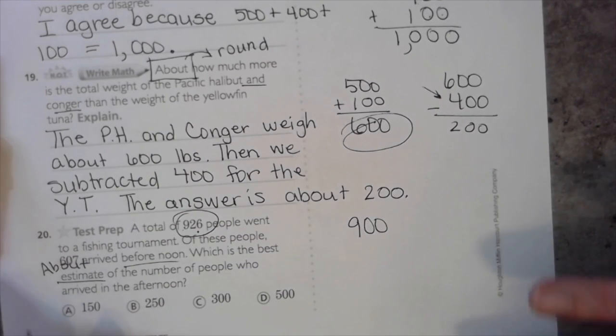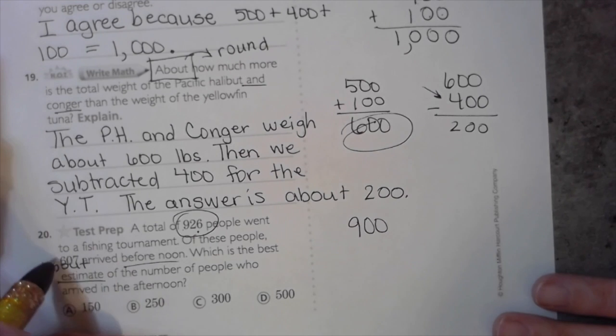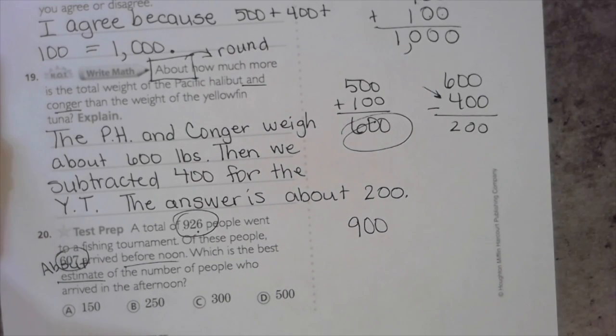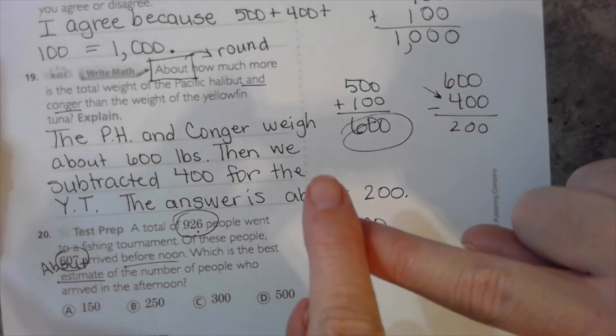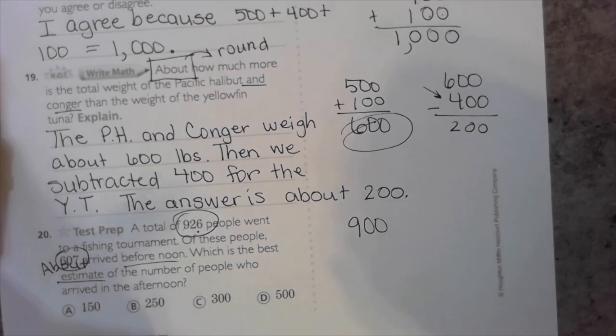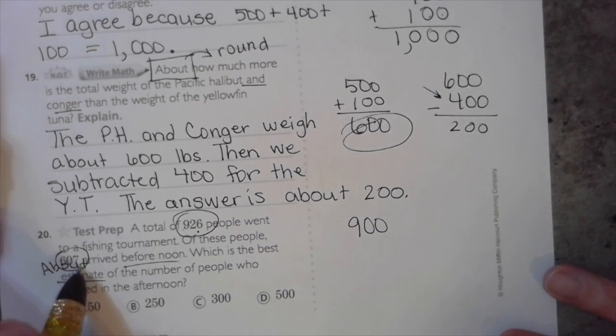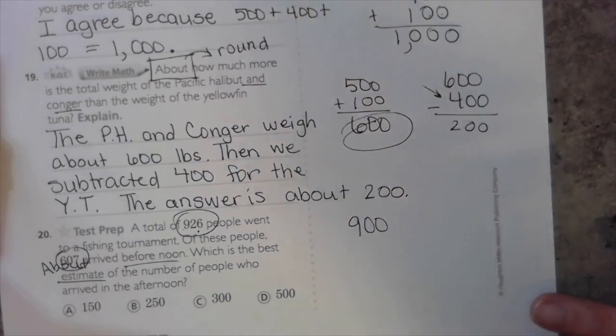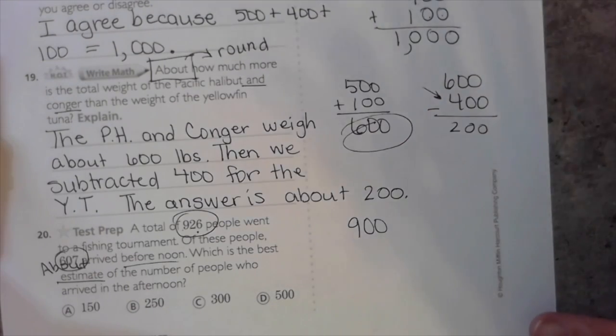900. Now, if we pull out the 607 that arrived before noon, but we're going to round that, then that would tell us about how many people arrived after noon, right? Because they arrived in two groups. They arrived before noon and after noon. So if I pull out the group that arrived before noon, that should tell me how many arrived in the afternoon.